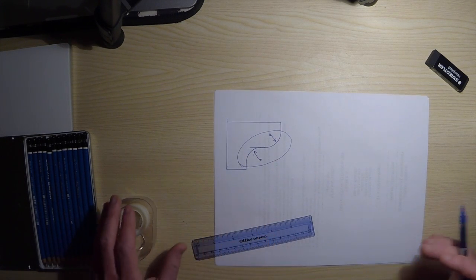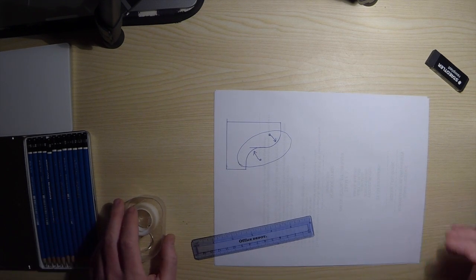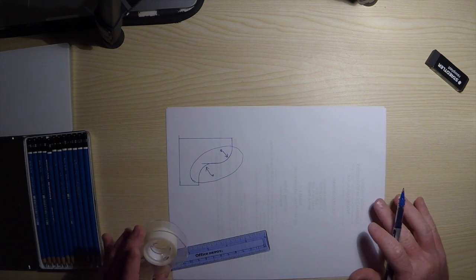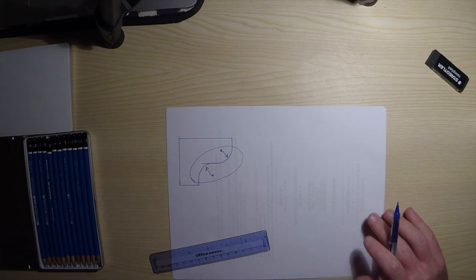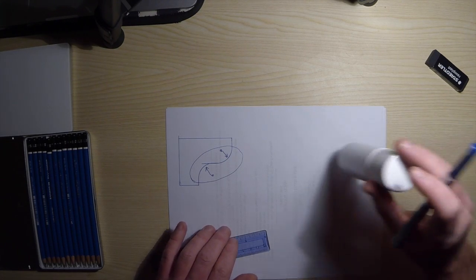Now a cylindrical curve is just a more extreme transition, but it still doesn't have any. So let's see if we can make a little cylindrical curve. This a little more intense.